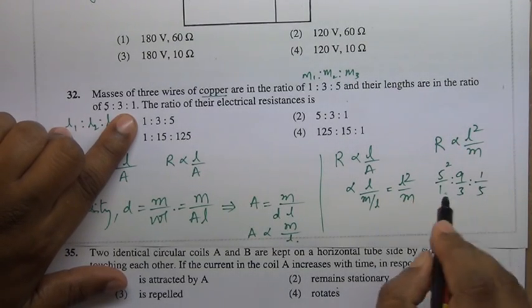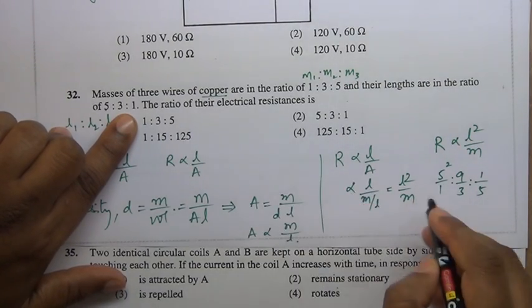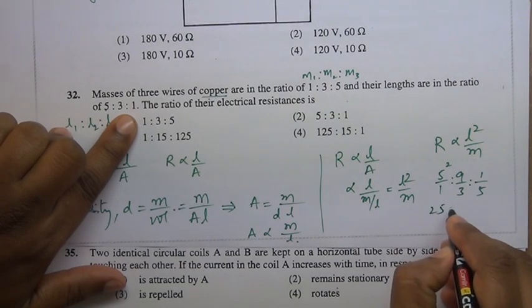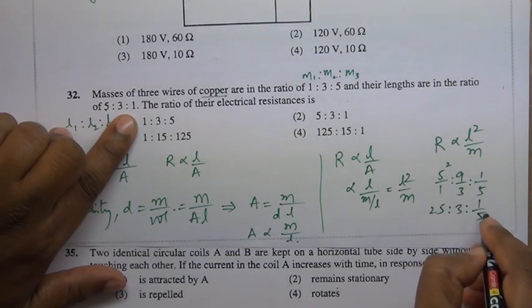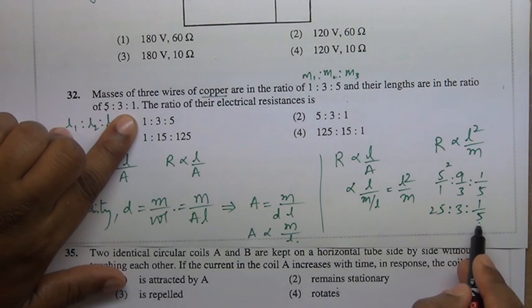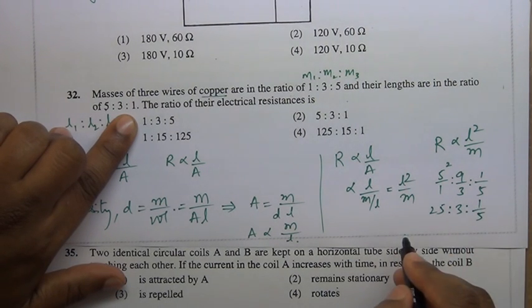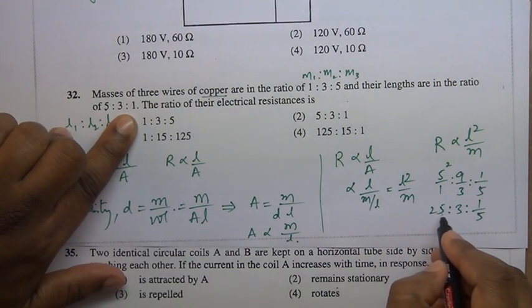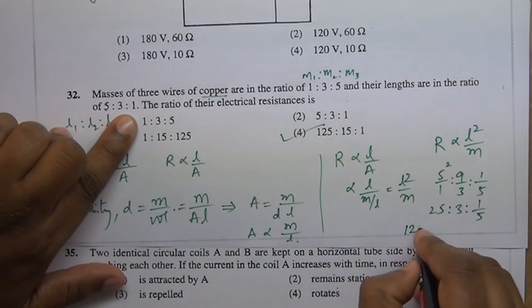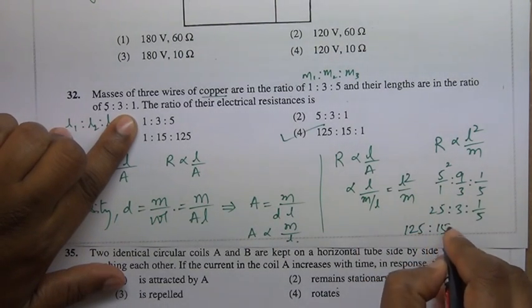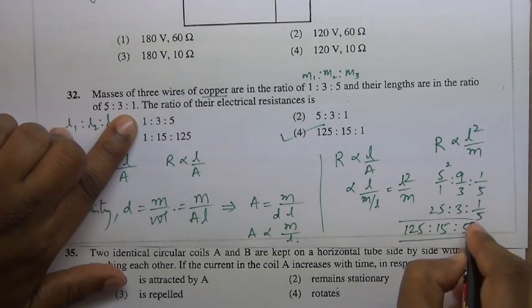This is 25 is to 3 is to 1 by 5. We don't want 1 by 5, multiply through by 5, therefore 5 into 25 is 125. So it is 125 is to 15 is to 5. This is the answer.